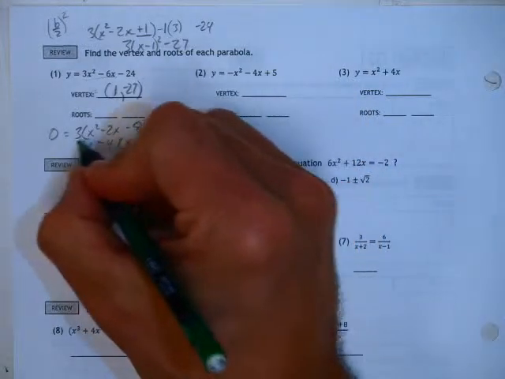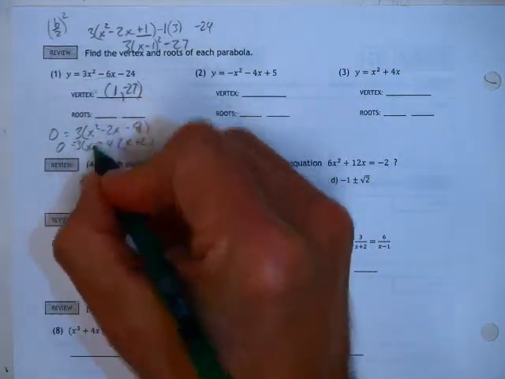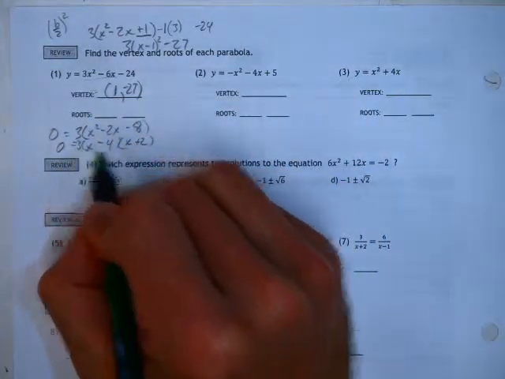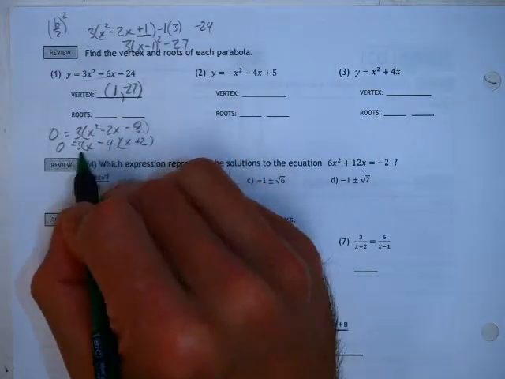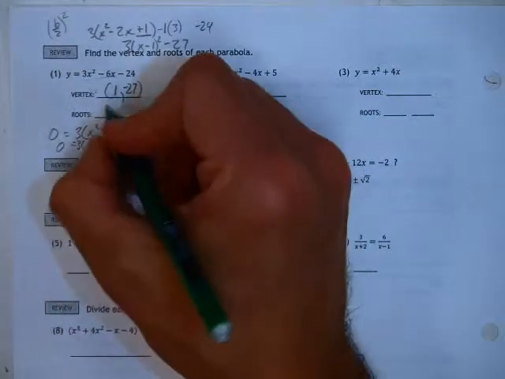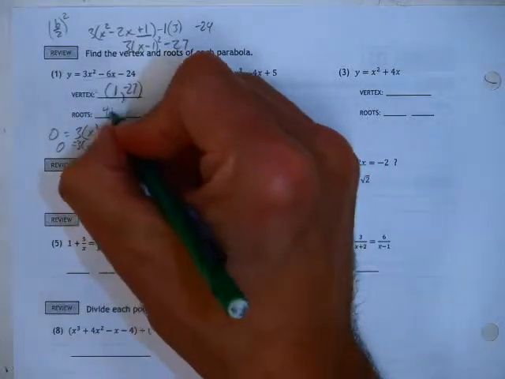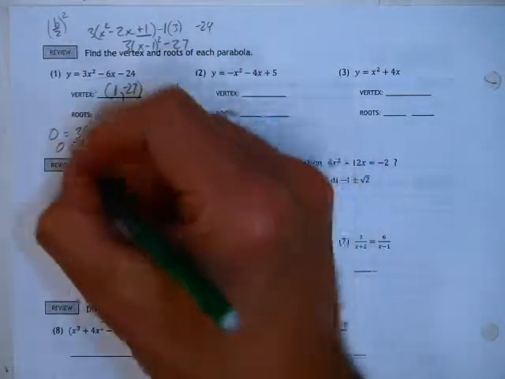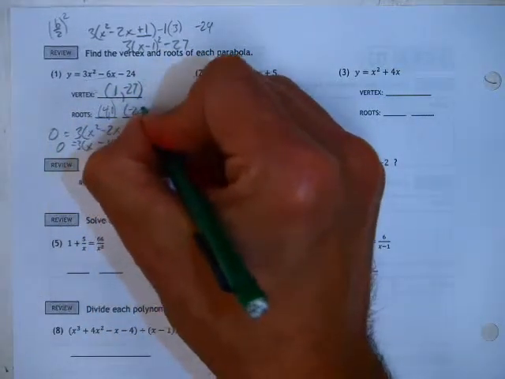My two roots are going to be what I get when I set those equal to 0. 3 is not going to give me a new root by itself, but anything involving x will. So x minus 4 equals 0. I have a positive 4, comma 0. And if I subtract 2 from both sides, I would get a negative 2, comma 0.